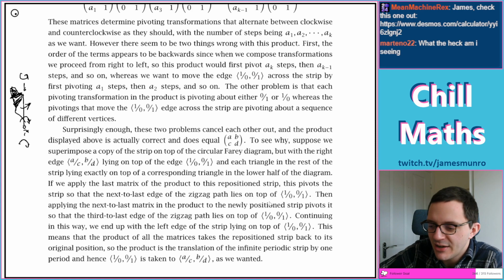The link in the chat points you to the actual textbook that I've been reading for the last several months, after someone said I should read it a couple of years ago.